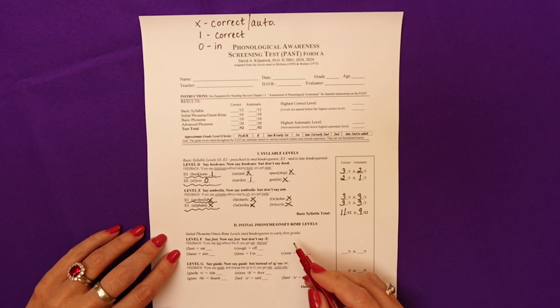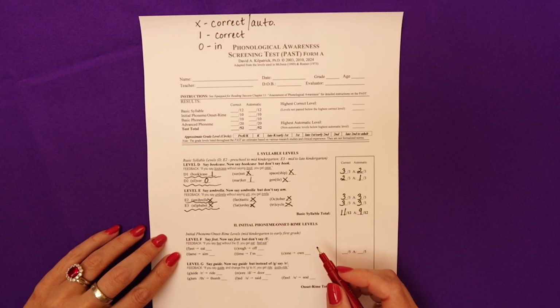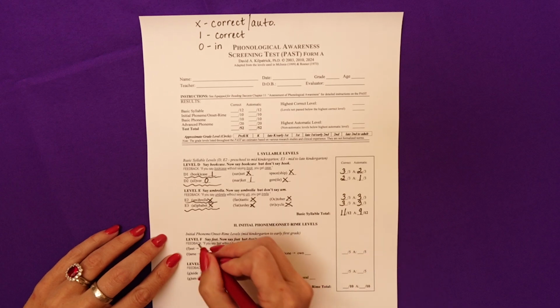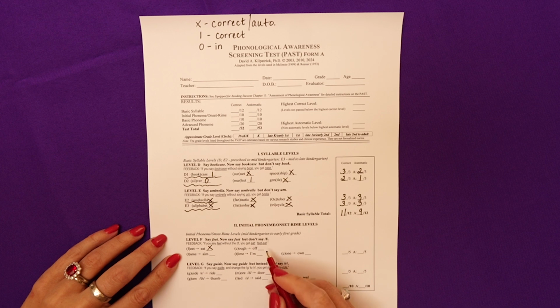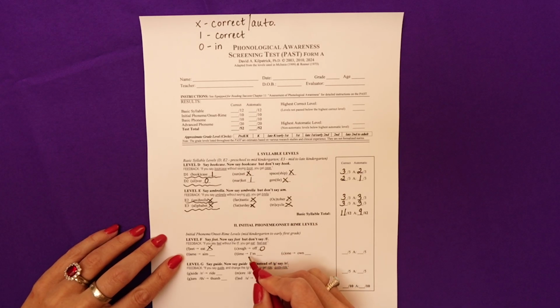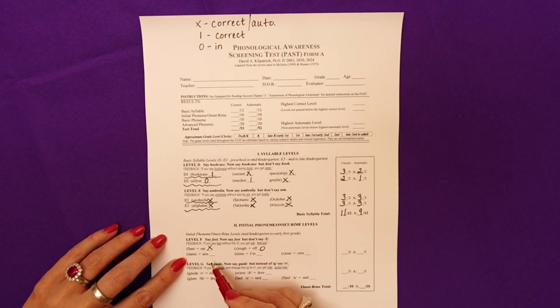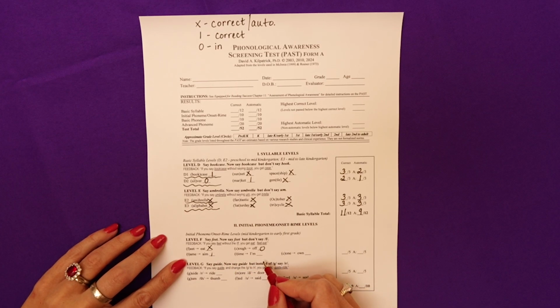Here we go. Say feet. Feet. Now say feet, but don't say f. Eat. Say cough. Cough. Now say cough, but don't say k. If you say cough without the k, you get off. Cough, off. Now say tame. Tame. Now say tame, but don't say t. Aim. Now say time. Time. Now say time, but don't say t. I'm.